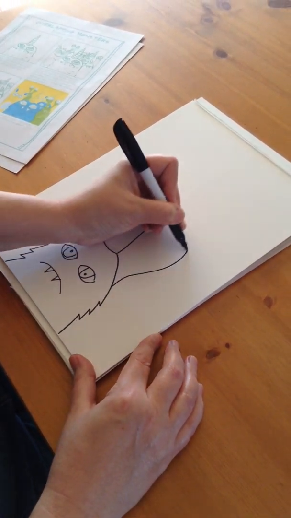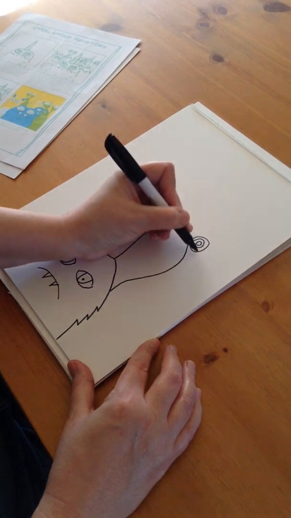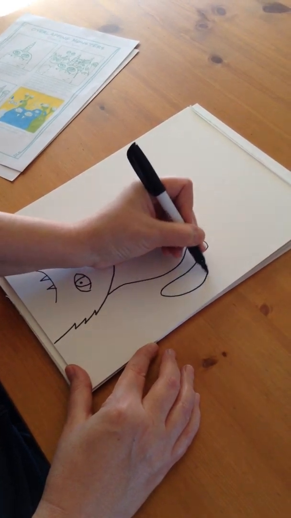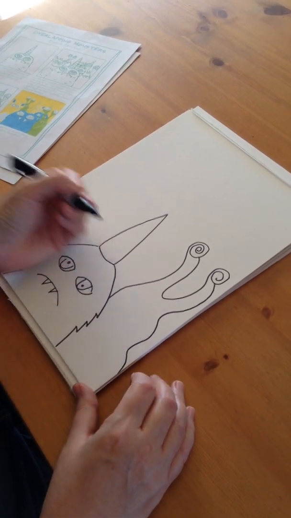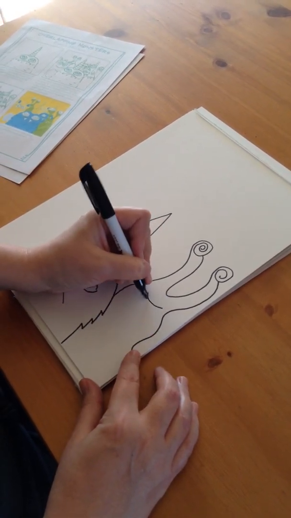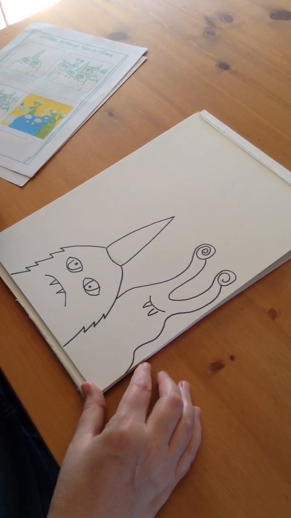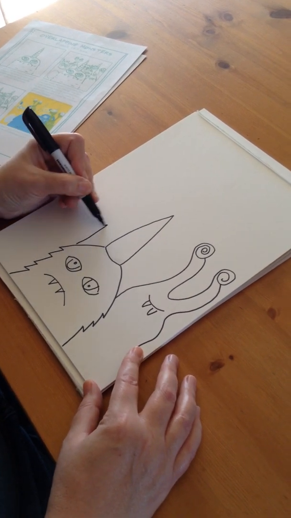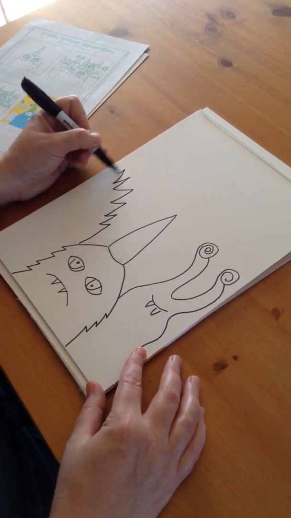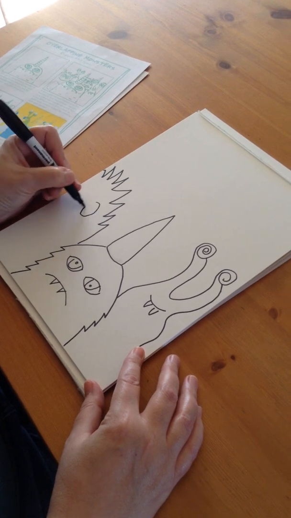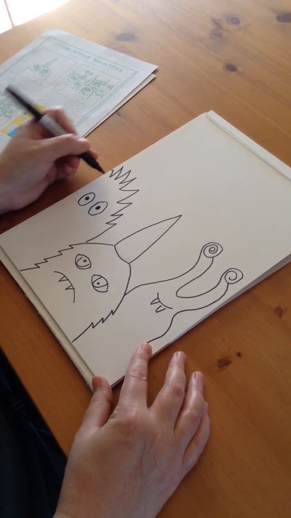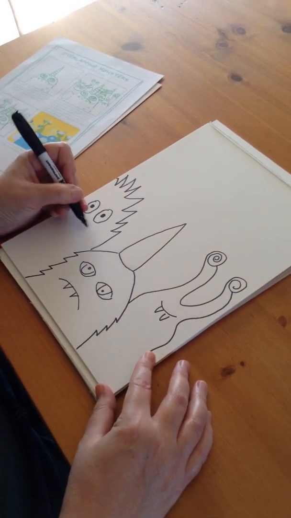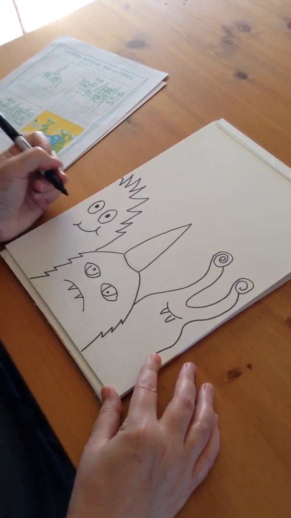Next, I'm going to use an organic shape. We did organic shapes before. Organic means that it's free-flowing. There's no rhyme or reason to it as I add in my second monster. My third monster, I'm going to use that zigzag line again. I like that type of line. Think of a line that you'd like to use for its fur on its body.